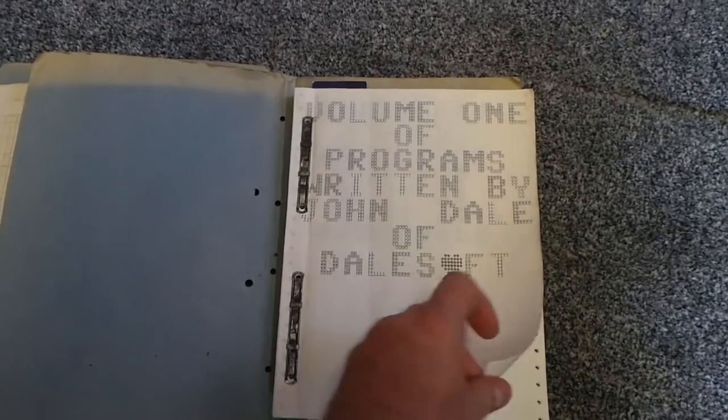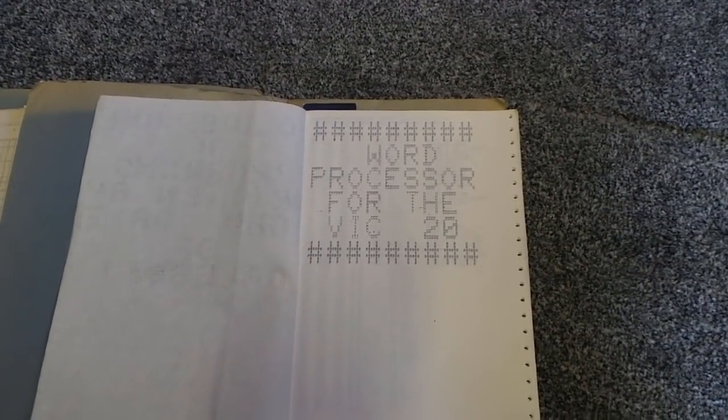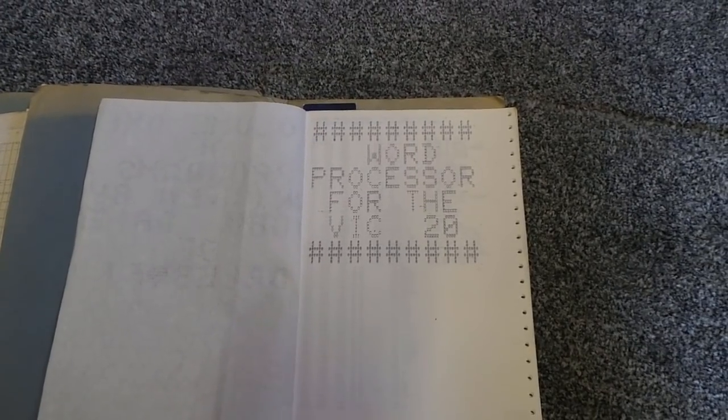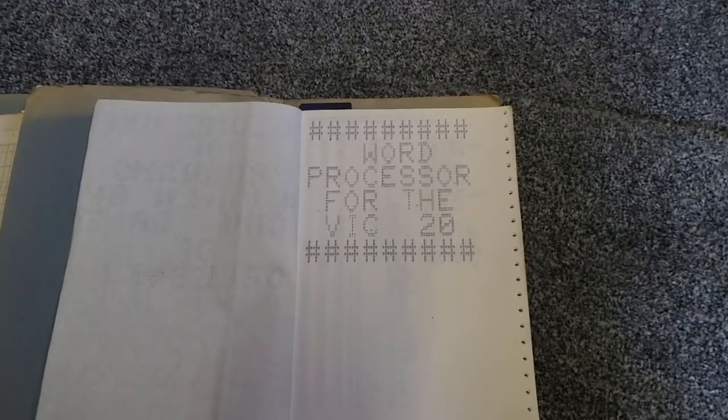Now, you'll see I wrote a word processor for the VIC20. Yes, I've been looking through that listing, and even I've been saying to myself, oh my god, I was good. Now, this was actually in 3 parts. So that's part 1. There's part 2.